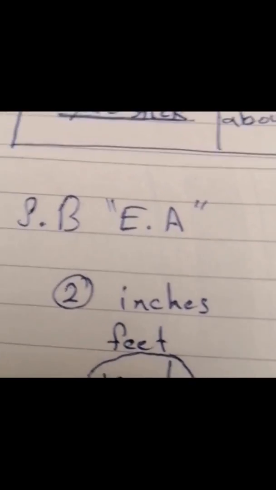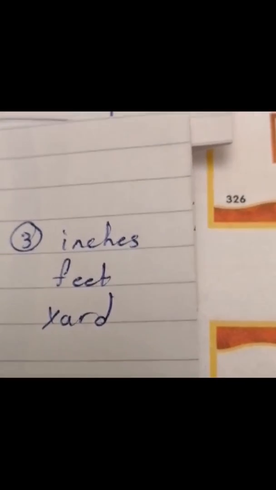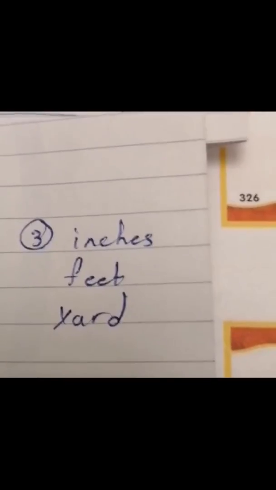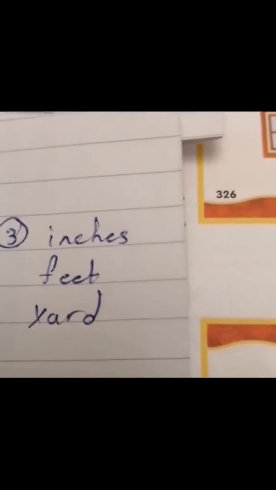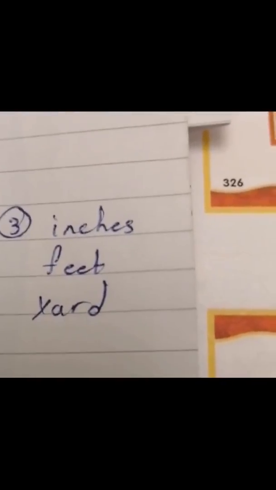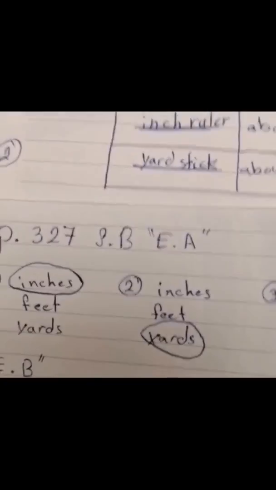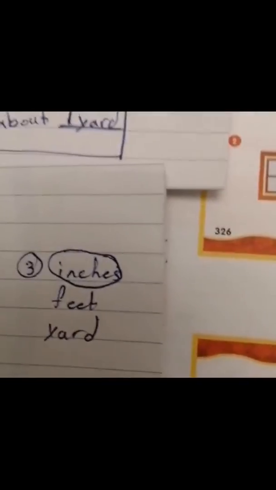So we have to circle yards. Number 3, we have an eraser. Your eraser, is it a small object or a larger object? It's a small object, yes. So what's the best unit that we measure it by? We just measure it with inches. So circle inches. So now exercise A: 1 inches, 2 yards, and 3 inches.